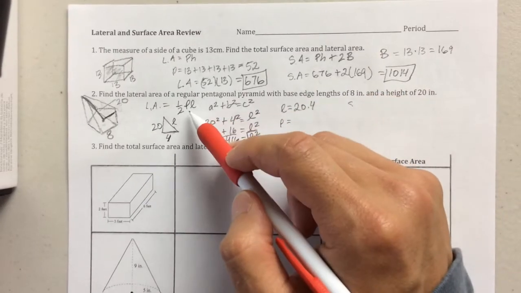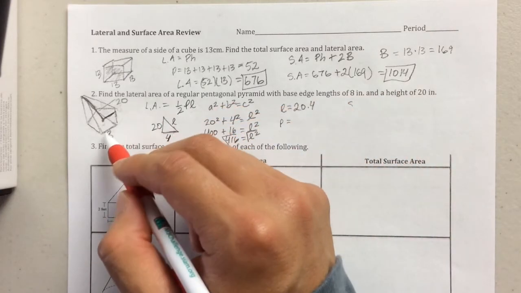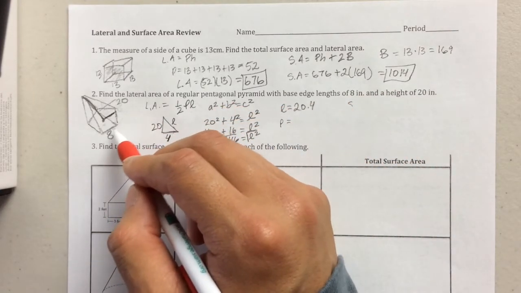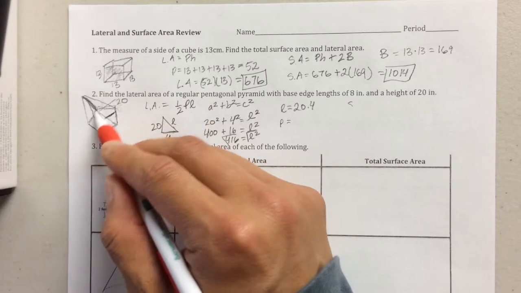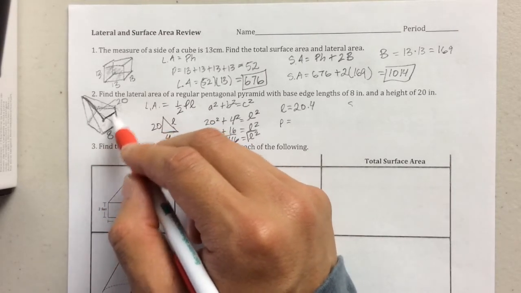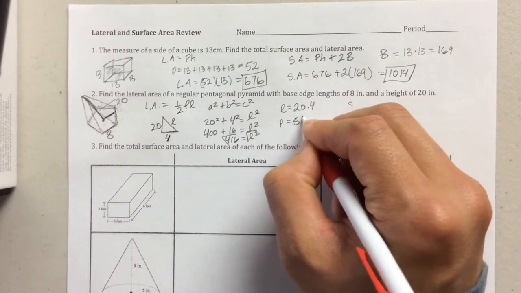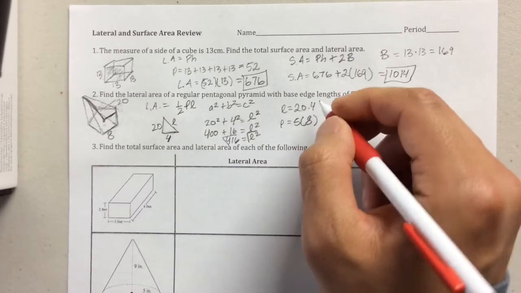Now that I found the slant height, I have to find the perimeter of the base so I can plug it back into my formula. The perimeter of this base, well, it's a regular pentagon, so there are 5 sides, and each side is 8 inches.